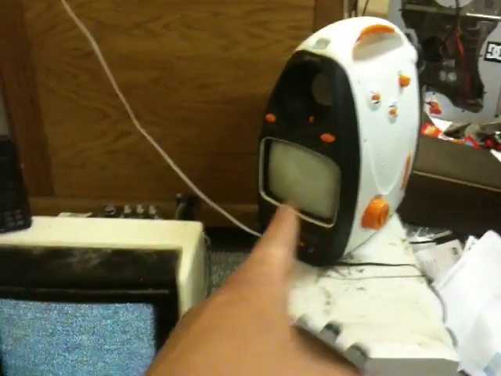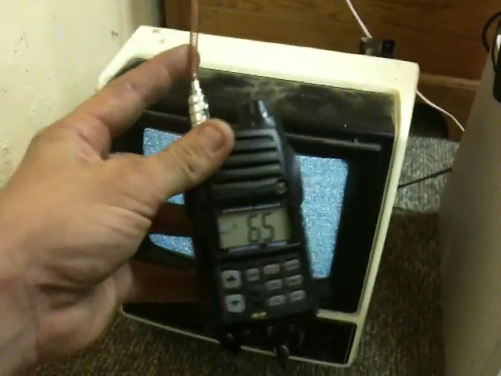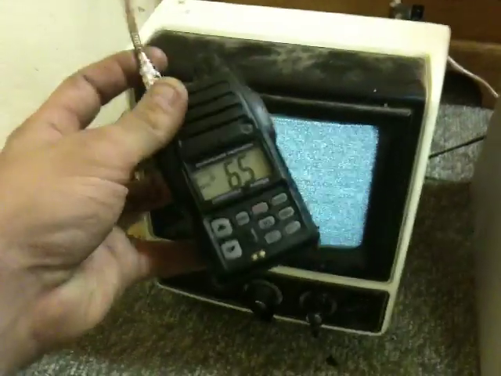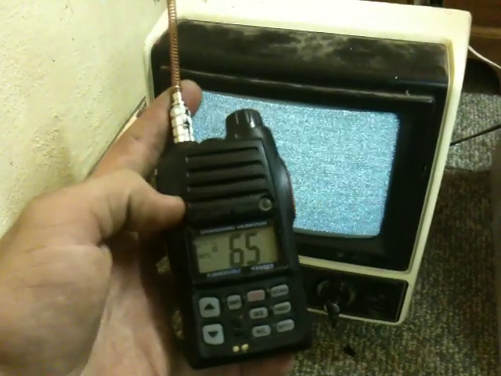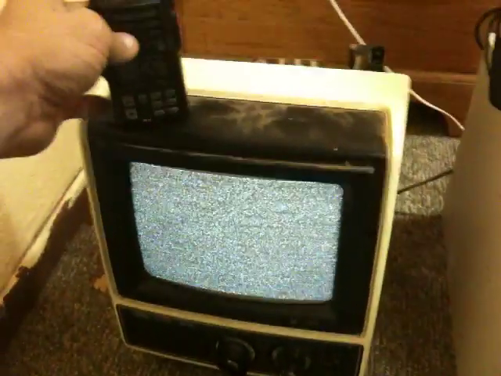So does this one, but the tube doesn't work. This is my VHF radio that I use for out in the ocean. It's able to communicate with ships and boats and stuff like that on their frequencies.